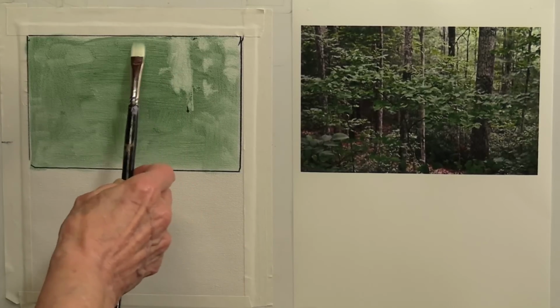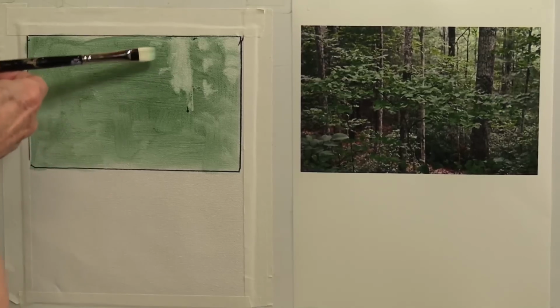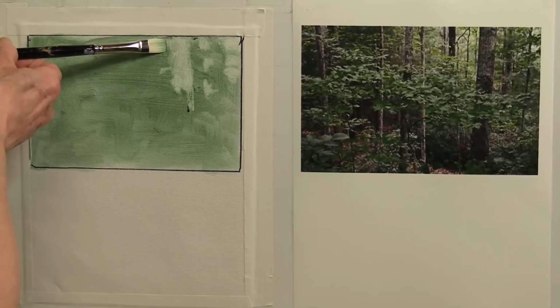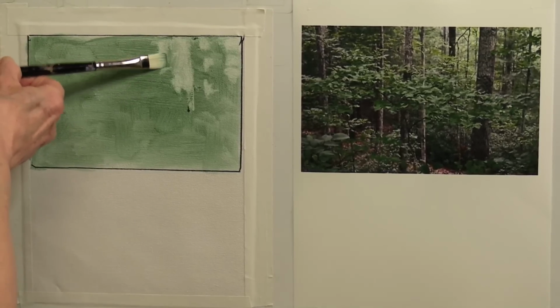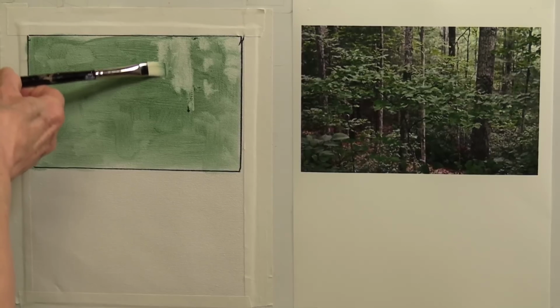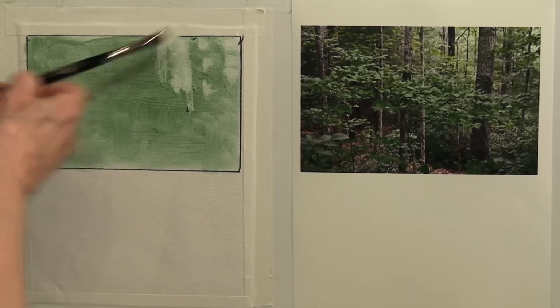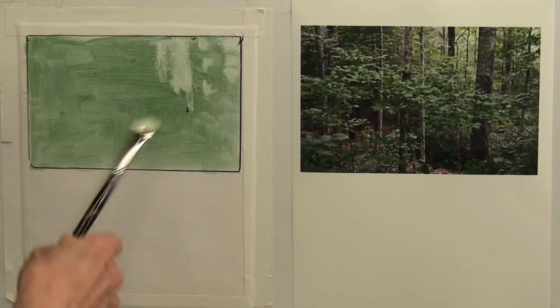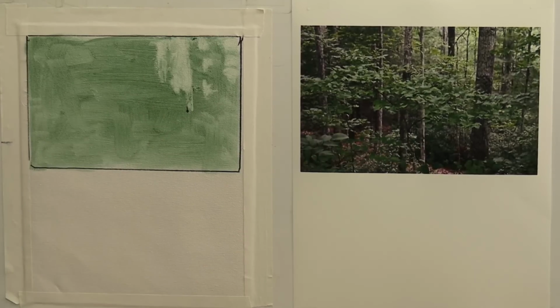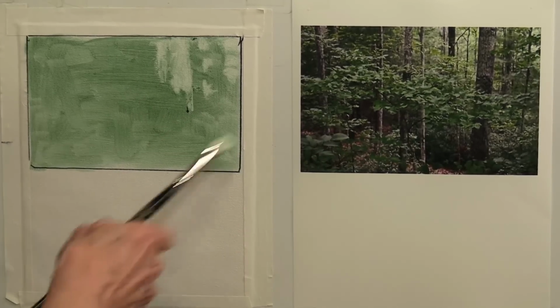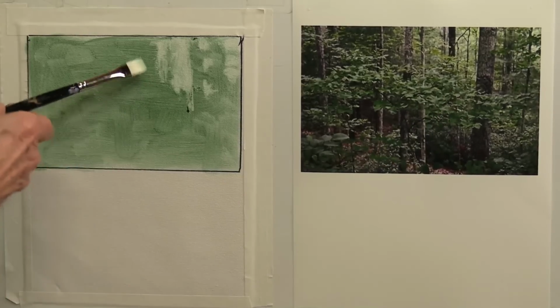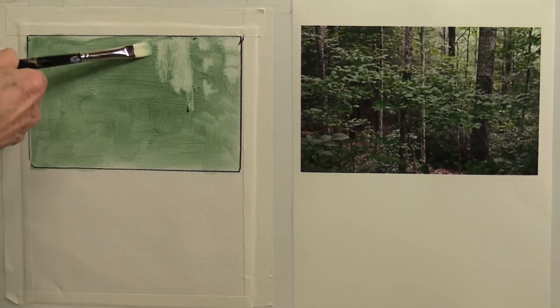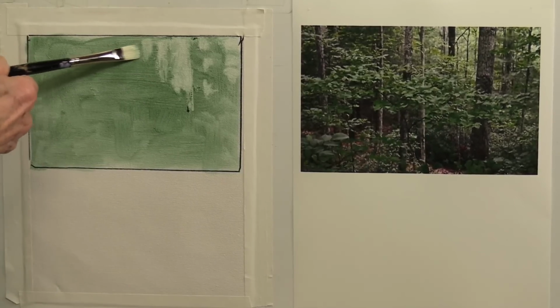And then I come over here and I can do the same thing. Now I can just use the brush and move in like this and come down and lift out for this next tree there. And then as I move along in this direction, I can do the same thing here. And I can lift out.